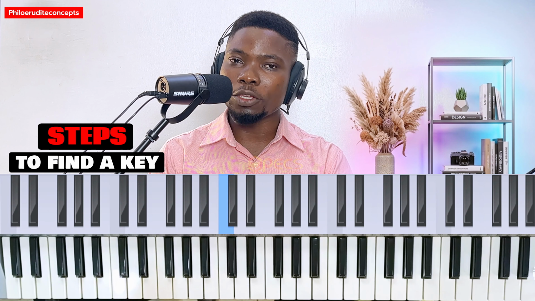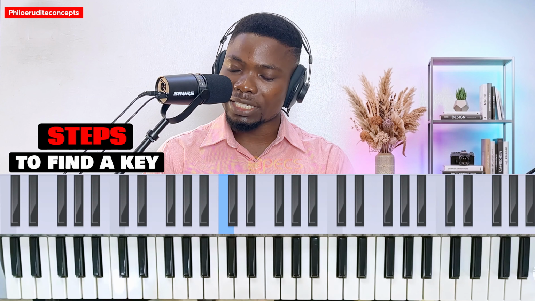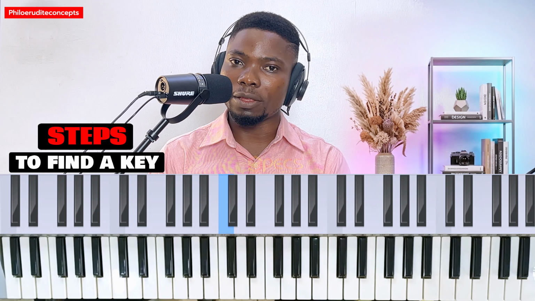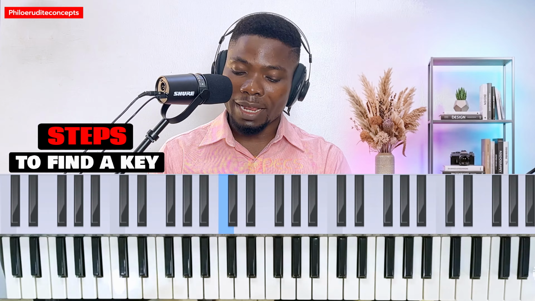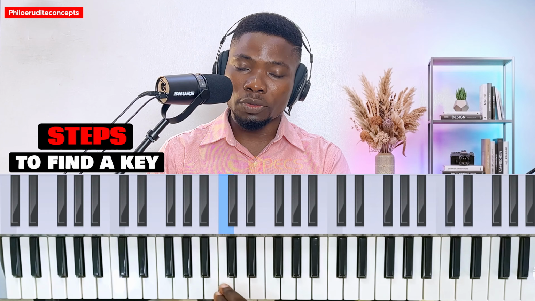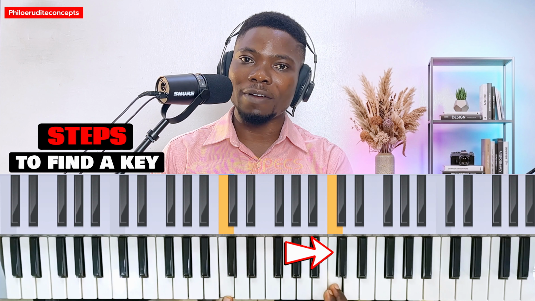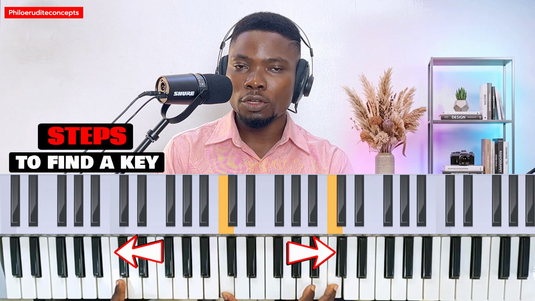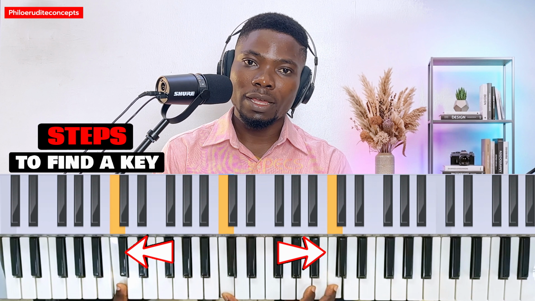These are the regions where you can easily find the key of a singer instead of pressing randomly around the piano. And it is also advisable that if you can, you stretch up from this C4 to C5 and also from this C4 down to C3.